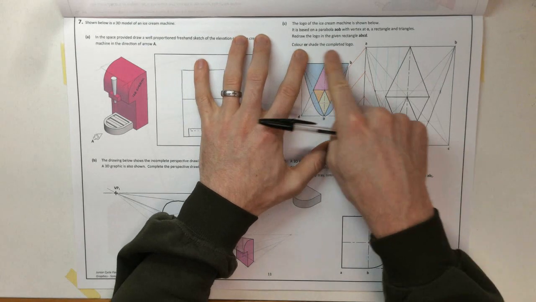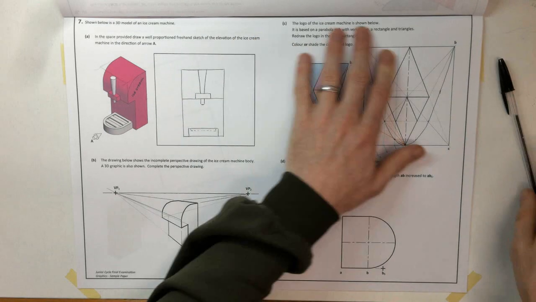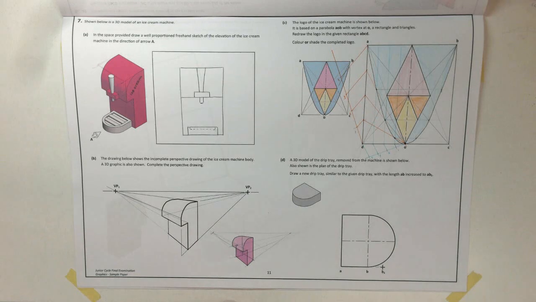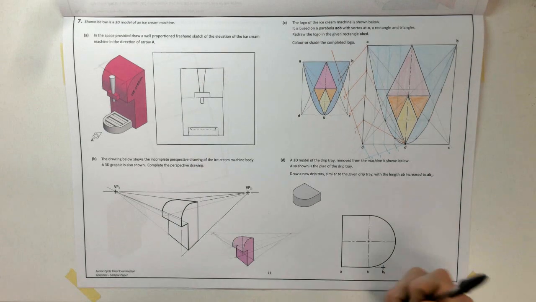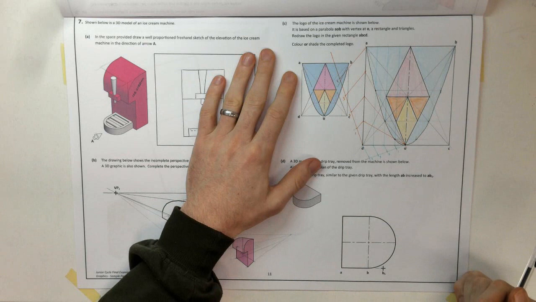So lastly then, I need to color or shade the completed logo. So here is the completed shading or rendering. Okay, you can add whatever colors you want. I just went for something that is similar to what is given to us in the exam.